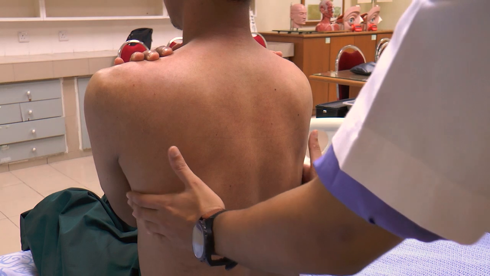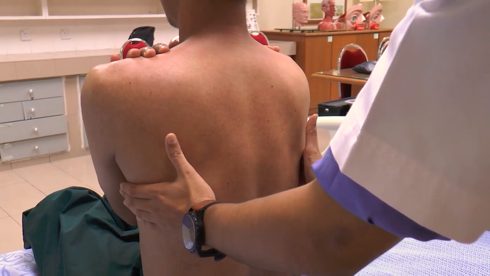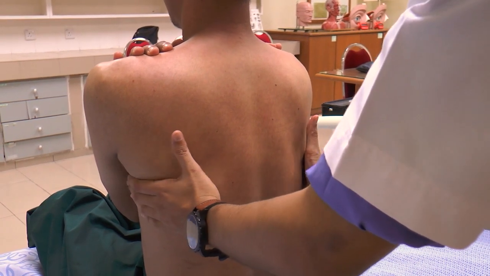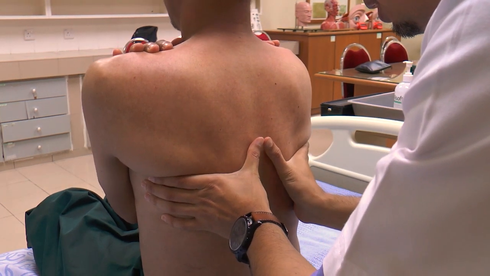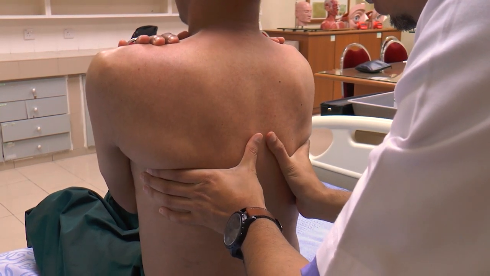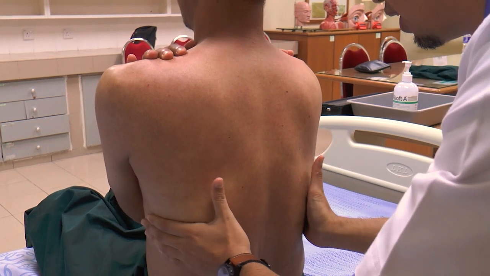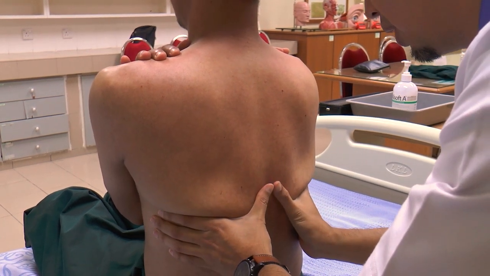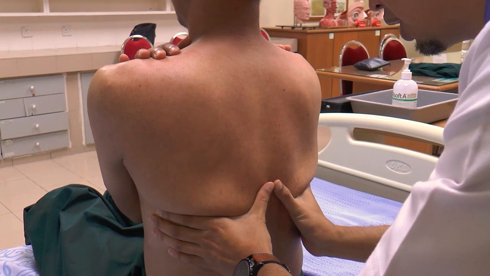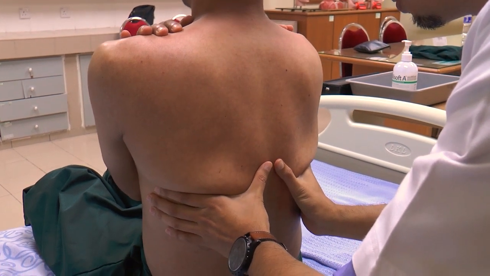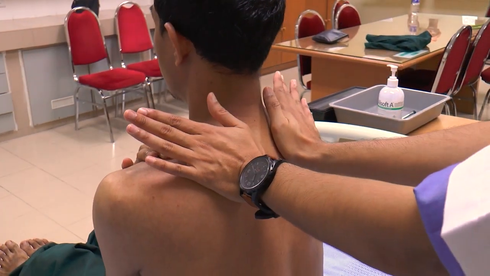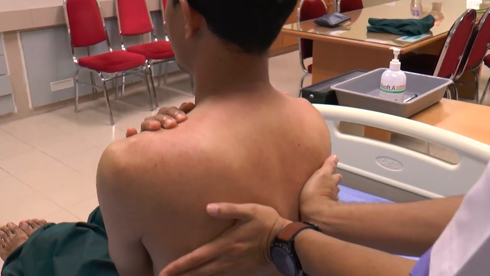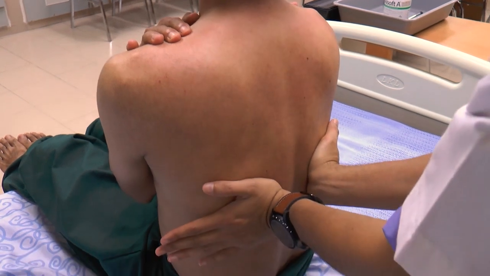Do the chest expansion maneuver, but this time only the middle and lower zone. Similar to the anterior wall examination, you look for a lateral movement of the thumbs. Proceed with vocal fremitus over the upper, middle, and lower zones.